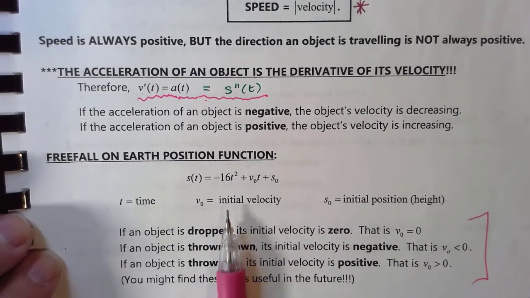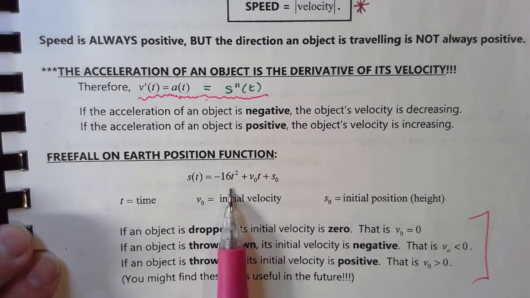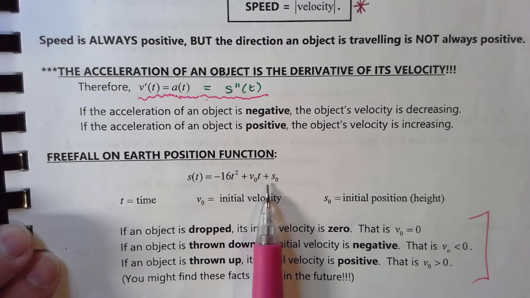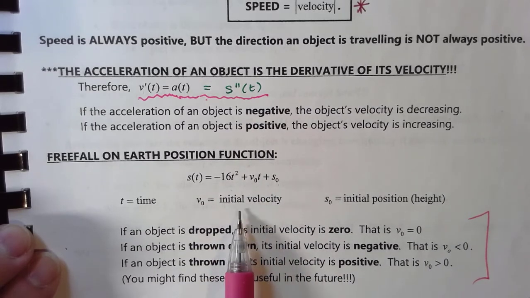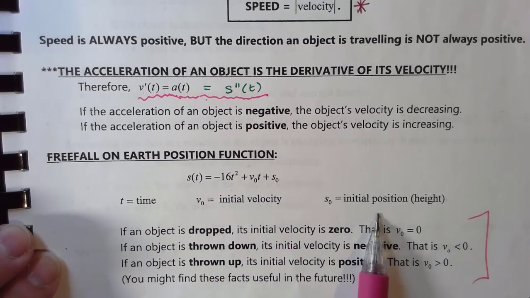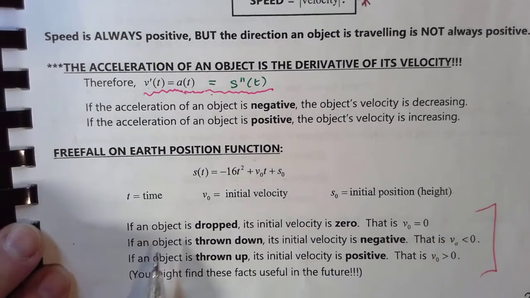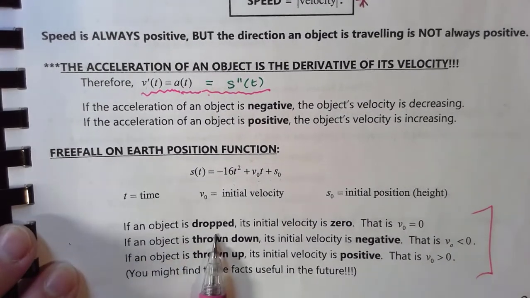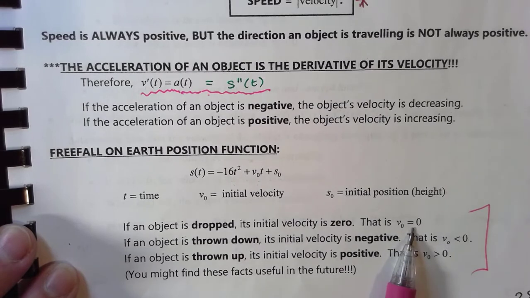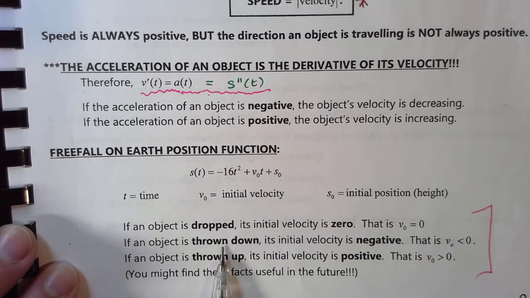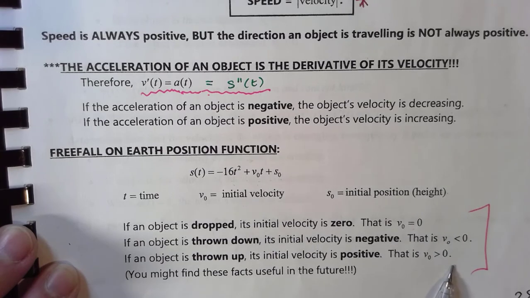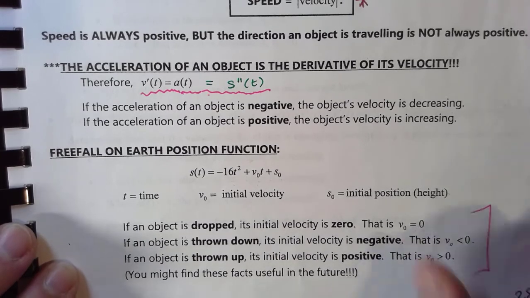And your free fall function in feet per second is s of t equals negative 16t squared plus v naught t plus s naught, where v naught is your initial velocity and s naught is your initial position. Important things to know: if an object is dropped, its initial velocity is 0. If an object is thrown down, its initial velocity is negative. If an object is thrown up, its initial velocity is positive. These are all important facts you're going to use in the future.